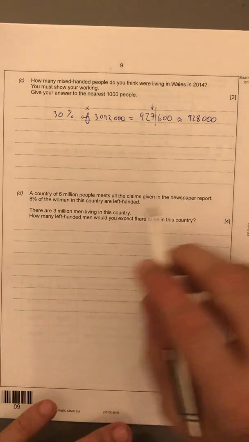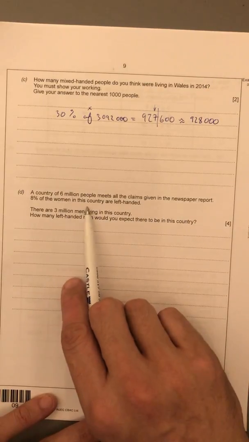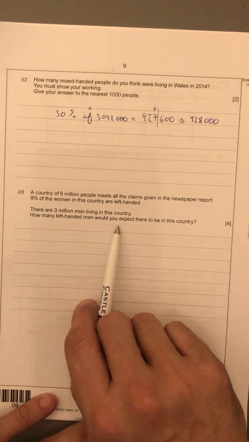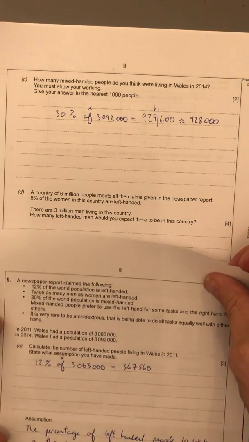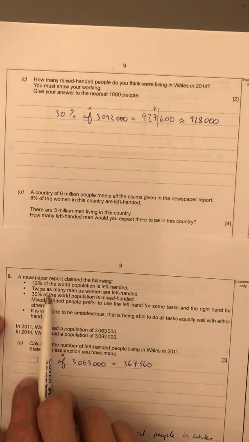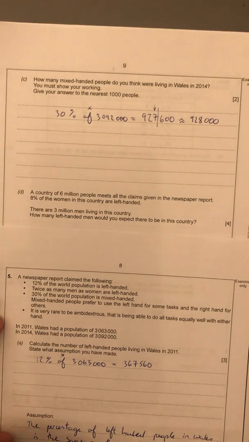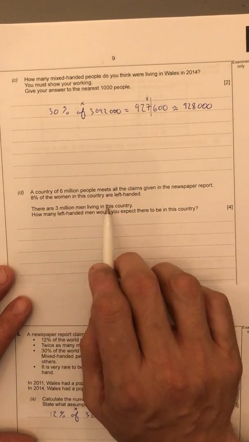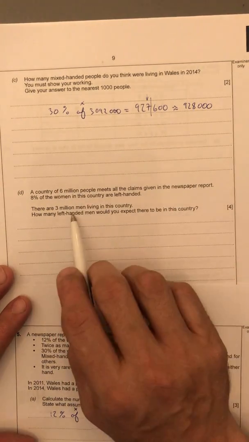Okay, last question. A country of 6 million people meets all the claims given in the newspaper report. 8% of the women in the country are left-handed. There are 3 million men living in the country. How many left-handed men would you expect there to be in this country? If you look at this information, it says twice as many men as women are left-handed. So if we can find the number of left-handed women, all we need to do is double it to get the number of men. It says 3 million of the men are living in this country, and there's 6 million altogether. So that means there's 3 million women.